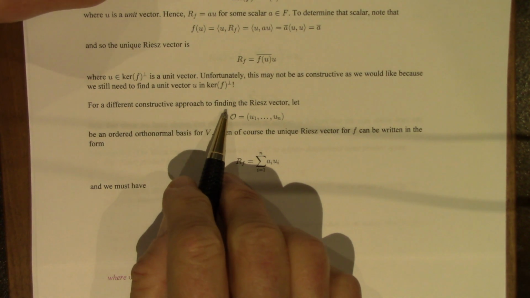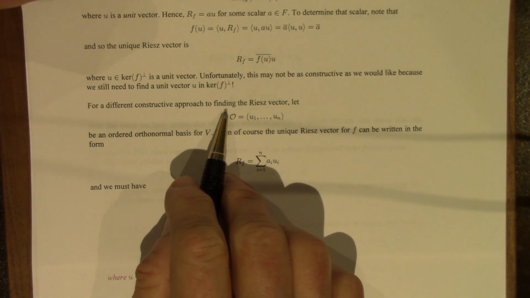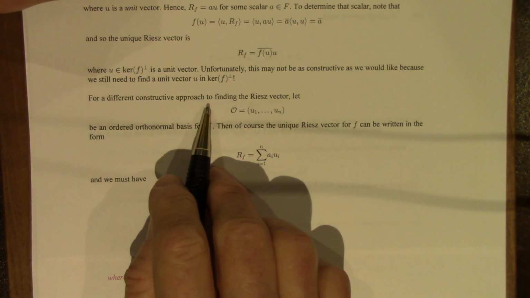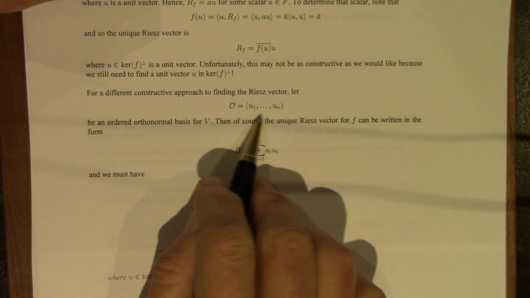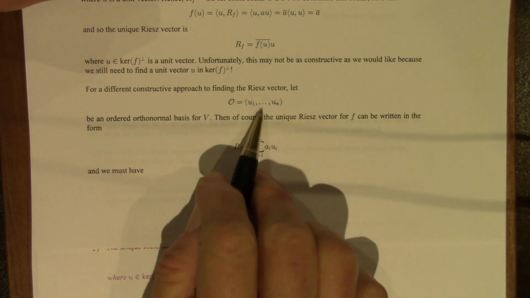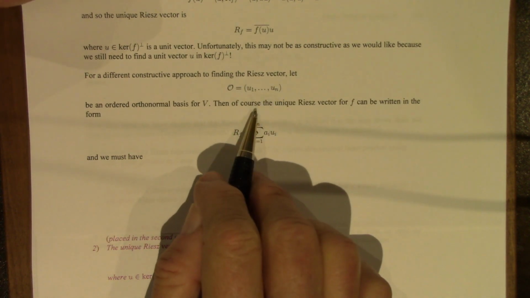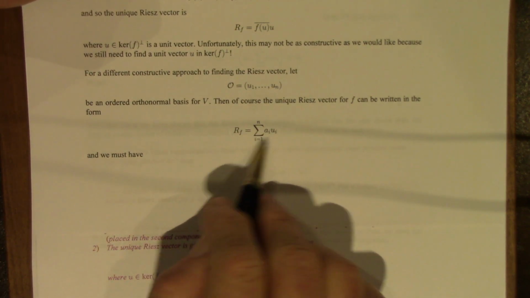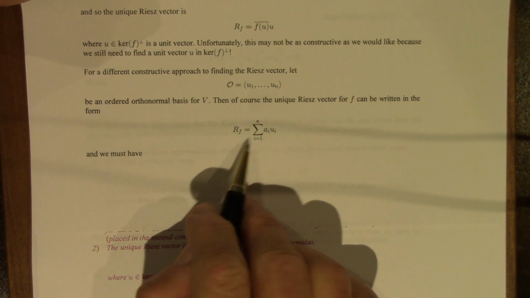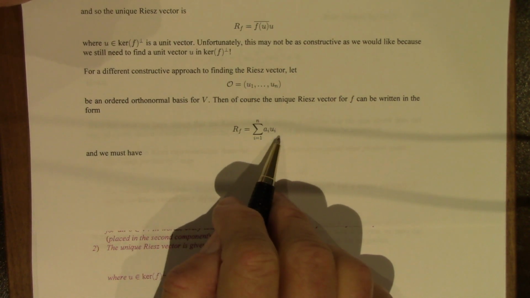But we can proceed in a whole different way, another constructive way, and that is to start with an orthonormal basis for the inner product space. The Riesz vector then, of course, is a linear combination of these basis vectors.